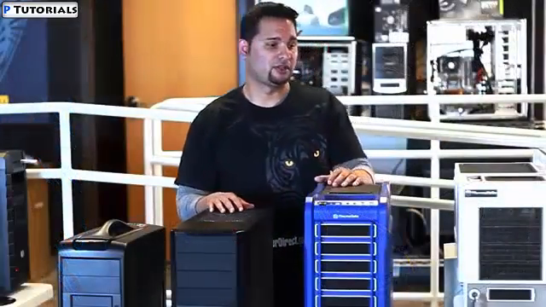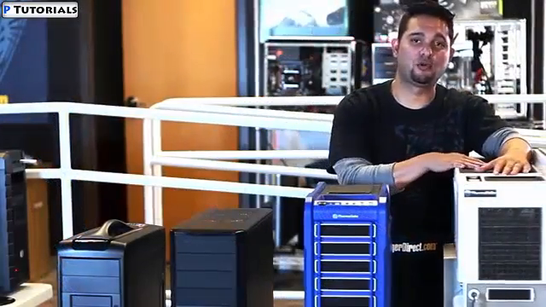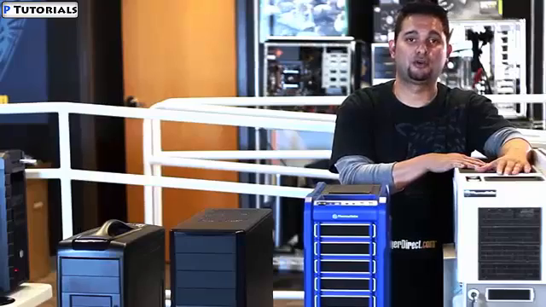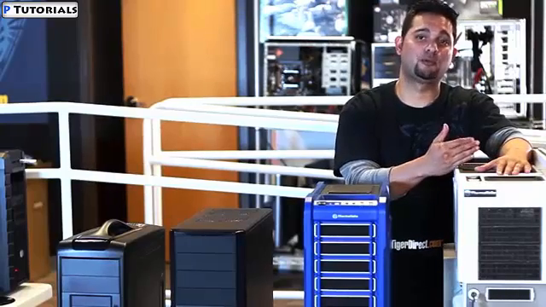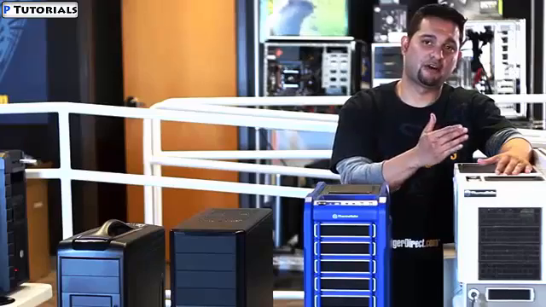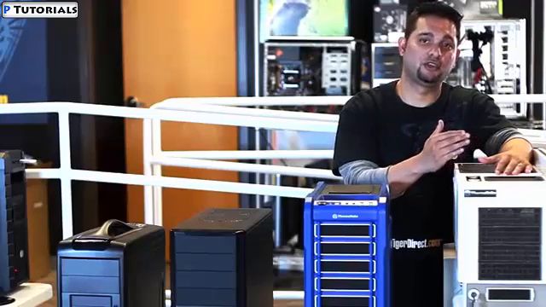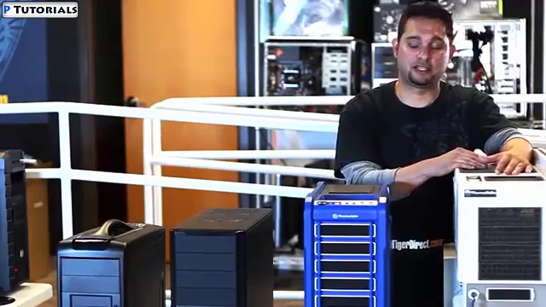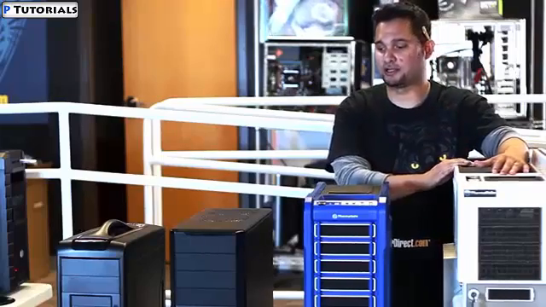So for example, this full ATX case may have different features for cable management. It may have rivets. It may have other space savers that you can actually use to manage your cables to improve your ventilation. And we'll get to that in just a second.